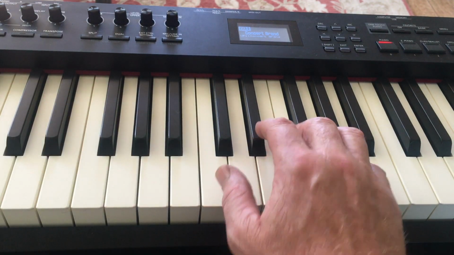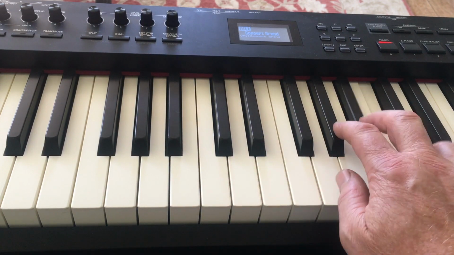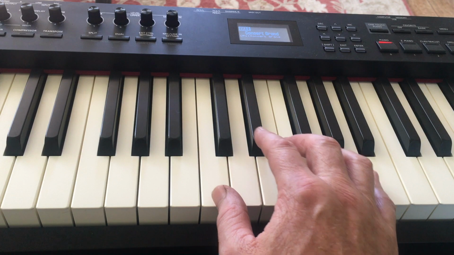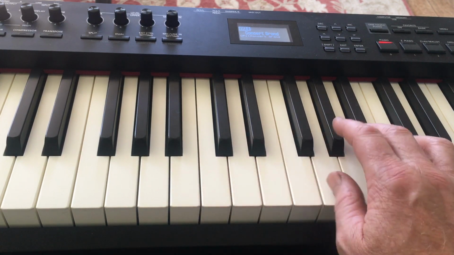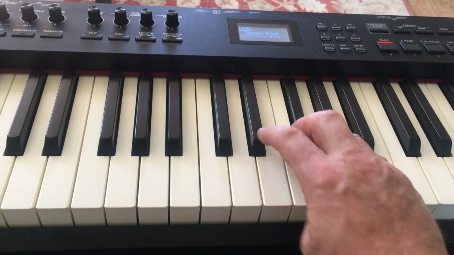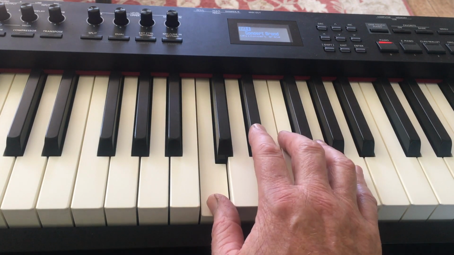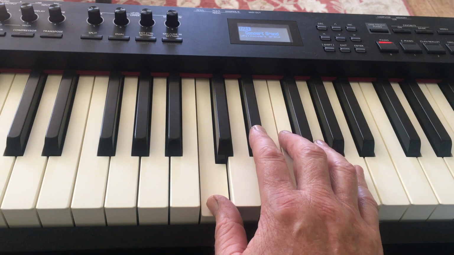So if we can learn a blues scale, and a scale just takes the set of notes that are commonly used and puts them in an ascending and descending order. Yeah? So there's a blues scale, okay? And there's a blues scale in C.